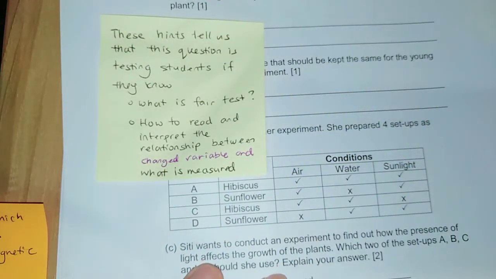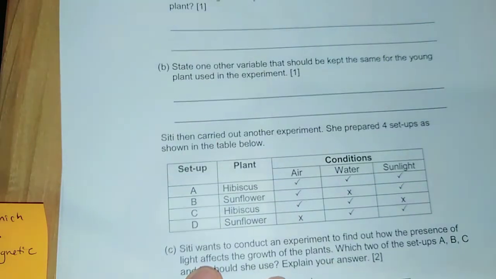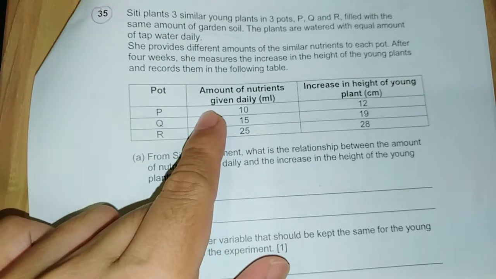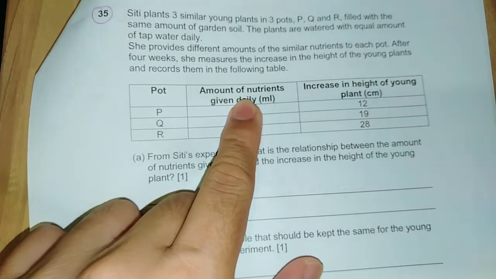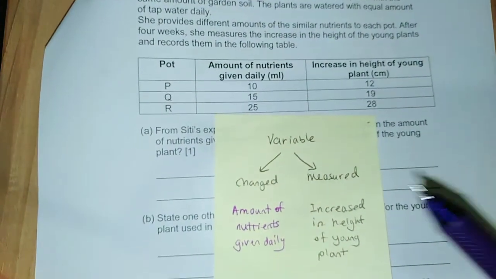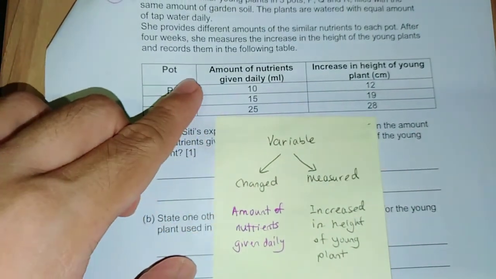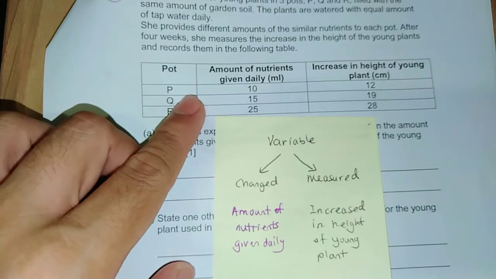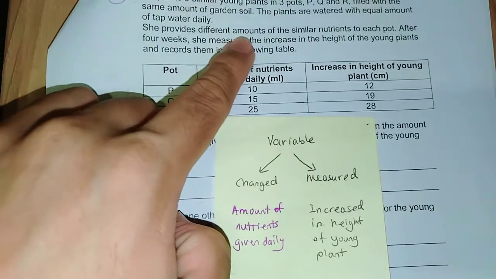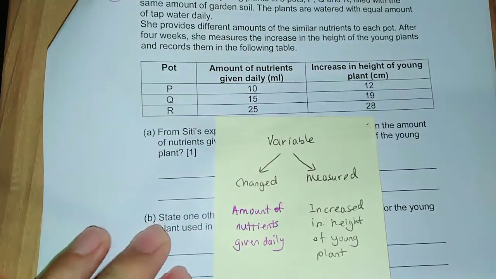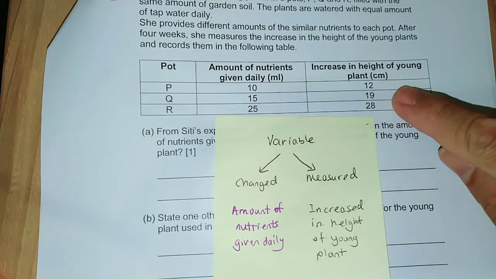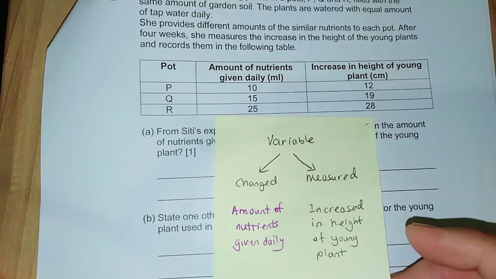So as I said, we'll talk about the change variable. What is this variable change known as? What are the variables, that is, the change variable and the variable that is being measured? So here, let's take a look. The variable changed is the amount of nutrients given daily. We know that she changed this because she said here she provides different amounts of similar nutrients to each pot. And we also know this is what we call the measured variable, because it's what she measures, the increase in the height of the young plant.